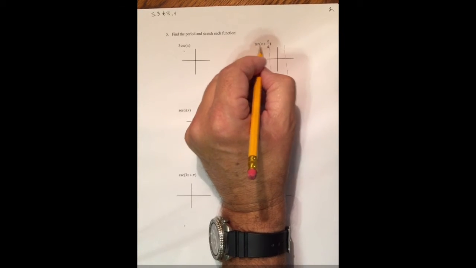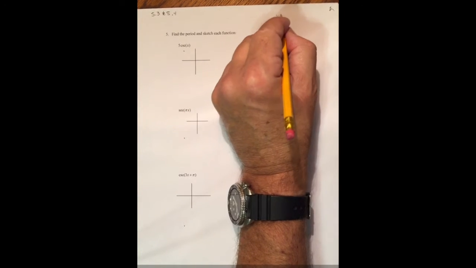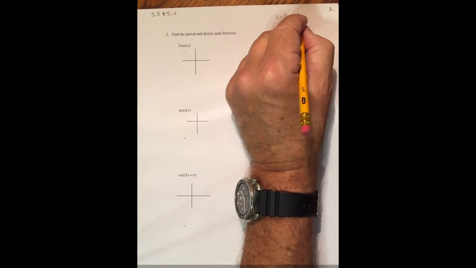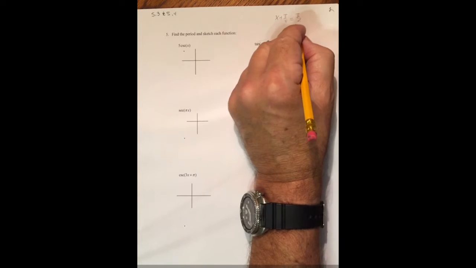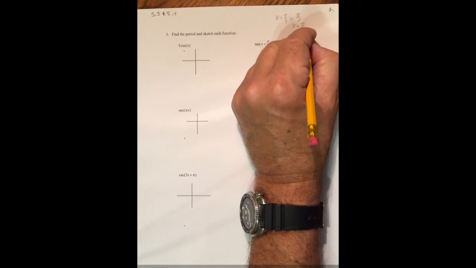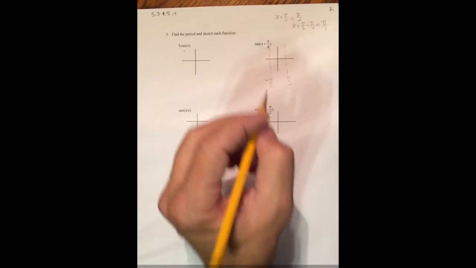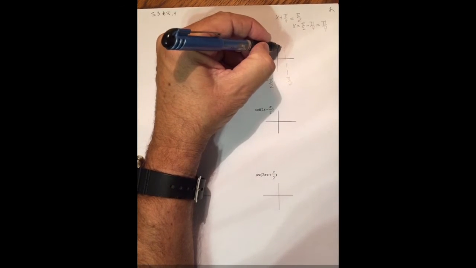So I'm going to take that argument, x plus pi over 4, and set it equal to that fence, equal to pi over 2. So x would equal pi over 2 minus pi over 4, which guess what, is pi over 4. So now I'm going to have a fence right here.